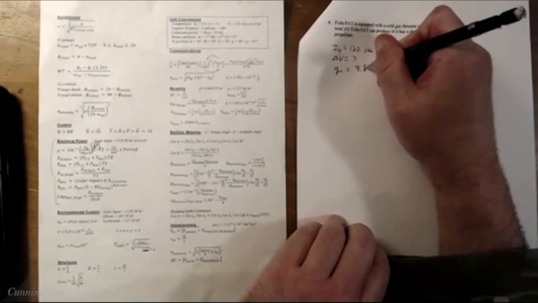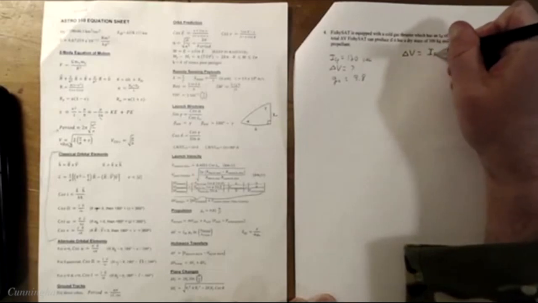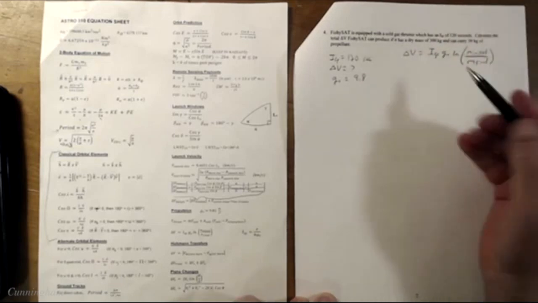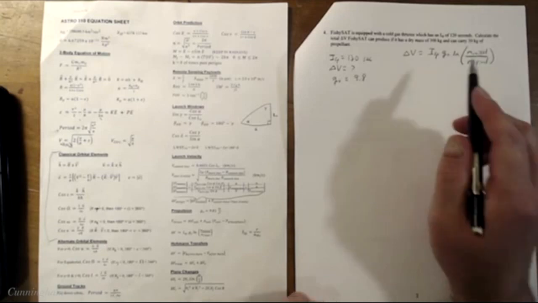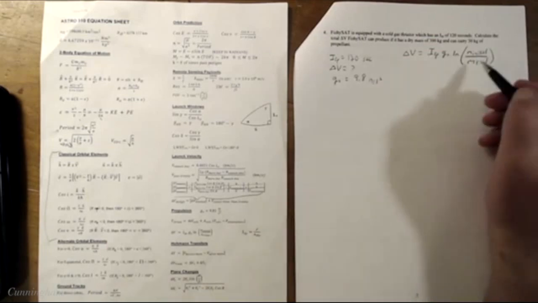G naught. So let me just sum up here for a second. Let's go to the other side of the equation sheet. We're going to be in the propulsion area of the equation sheet. We're going to be using what we call the ideal rocket equation, where you take into account the efficiency of a rocket, G naught, which is just Earth's gravity, and the mass of the whole system before you burn and the mass of the whole system after you burn.